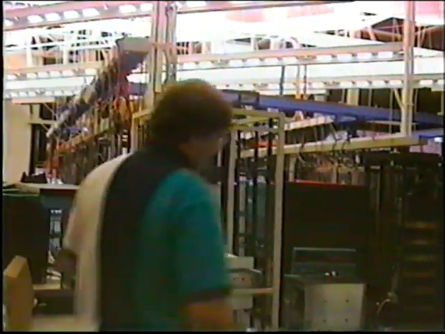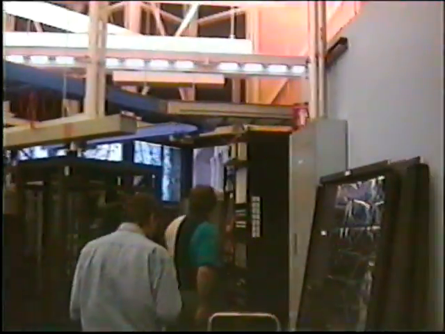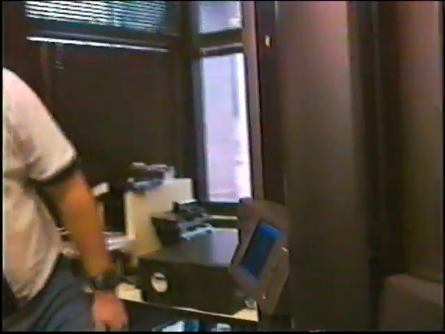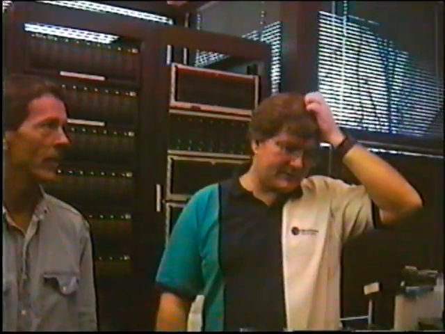The machine we're running it on has 8 CPUs and 3 graphics subsystems. The way this works is there's a compute module down here, and all the CPUs are here. Then there's a graphics module here, a graphics module there, and another one there. So each one of the displays is driven by a separate graphics subsystem. These graphics subsystems are called Infinite Reality. It's a Reality derivative.